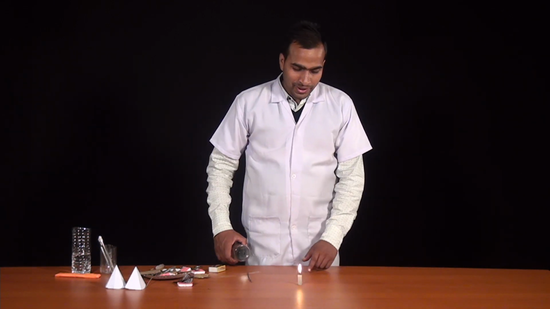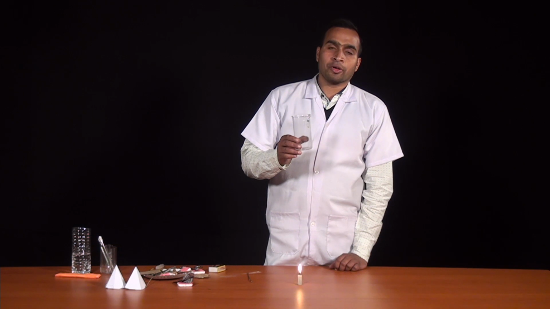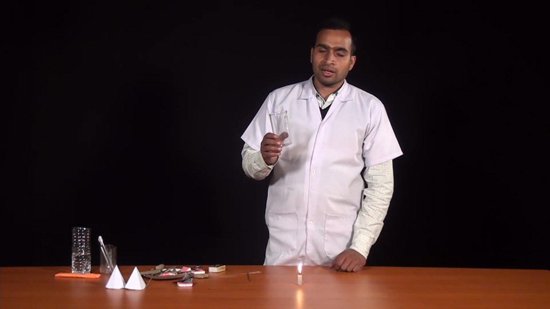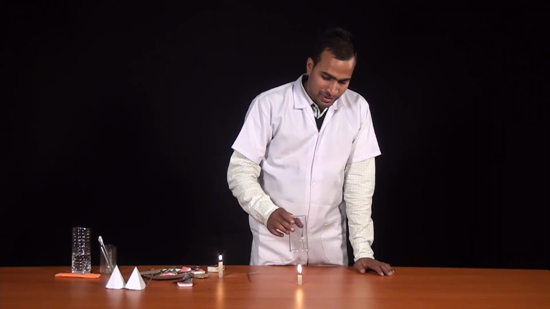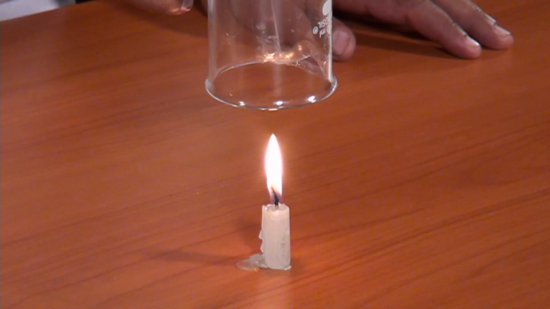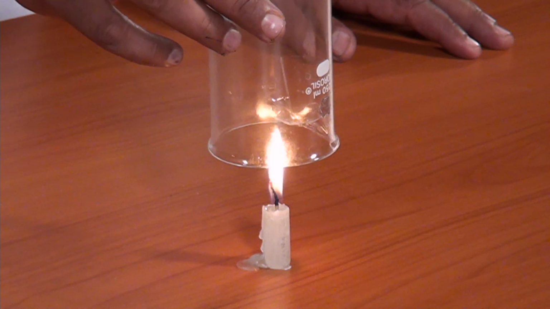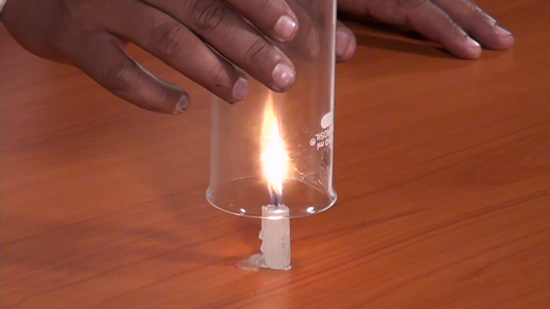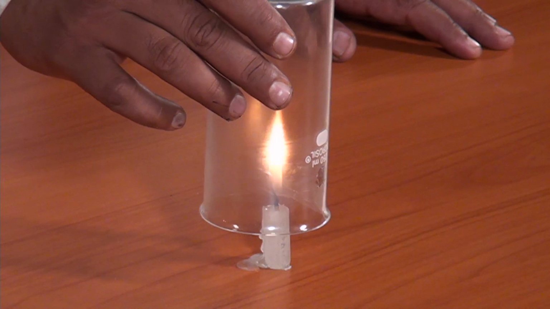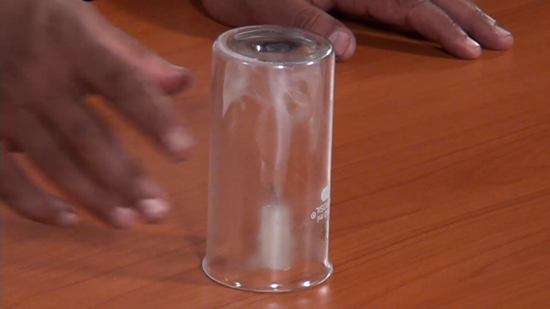So you can see that this candle is burning and I have a beaker. I have brought this beaker from our science laboratory. Let's try to put this beaker on the fire and observe what is happening. Students, you can see that we are gradually putting this beaker closer to the candle, and when this beaker is close to the flame, then you can see that the flame is becoming flicker, and when we put this, then there is no flame.